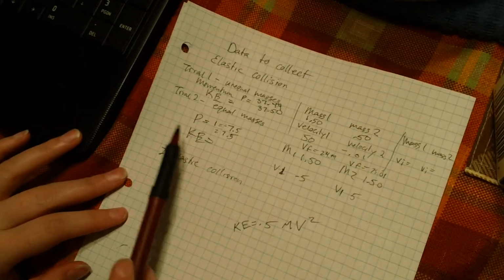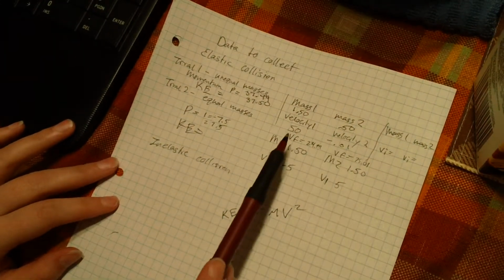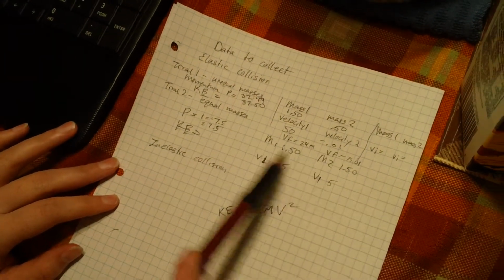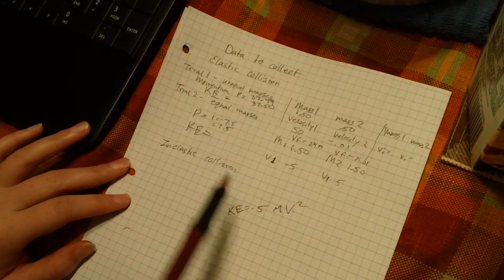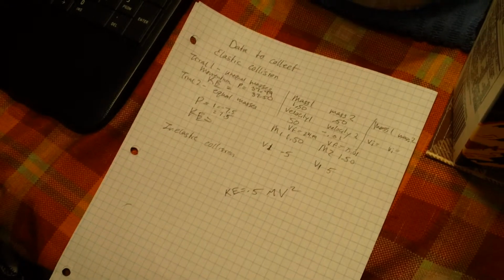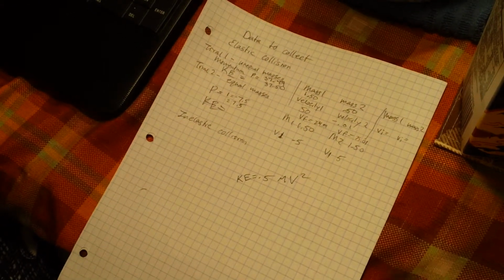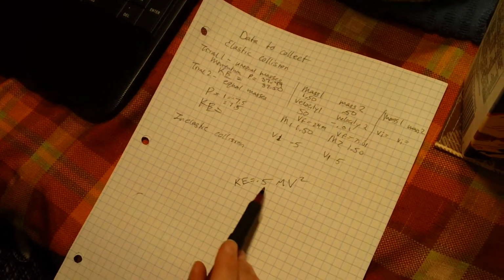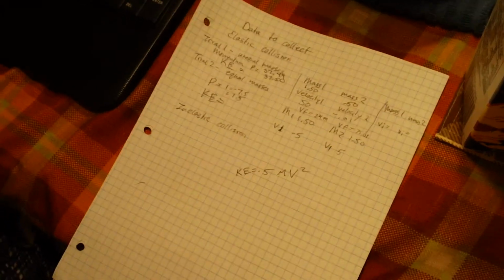Okay, so what's this data you're taking down? So I'm taking the mass of each ball and the velocity, and then the momentum. Looks like you haven't figured out the kinetic energy yet. Do you know how to do that? So the kinetic energy is 1/2 the mass times the velocity squared.